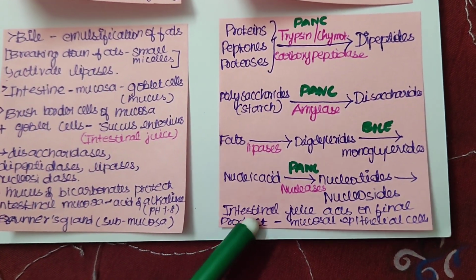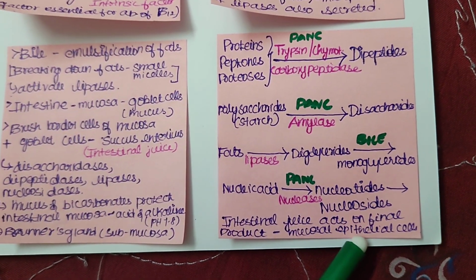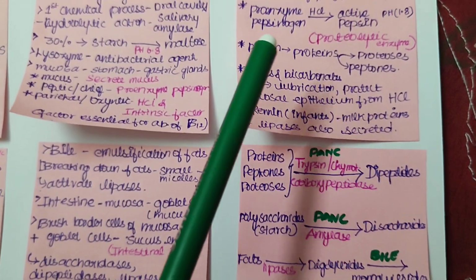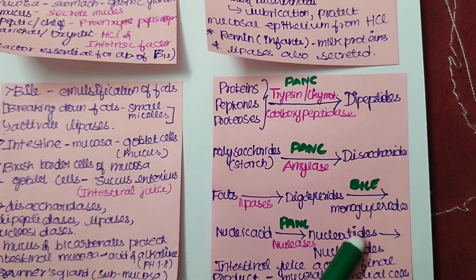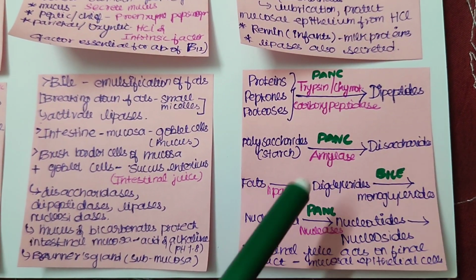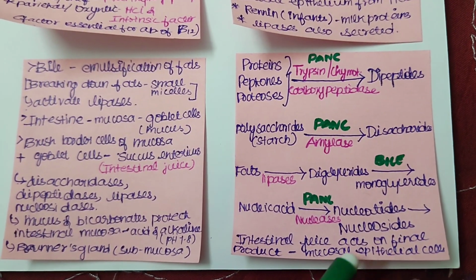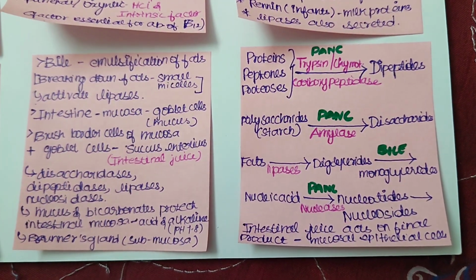And if you see, intestinal juice acts on the final products. These are the final products that we receive now. This intestinal juice will act on all the final products, and we will be getting the simplest form which will be absorbed by our body. And these things will be happening closest to the mucosal epithelial cells in the intestine.